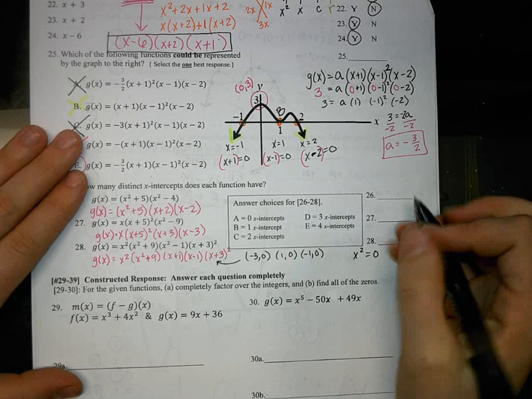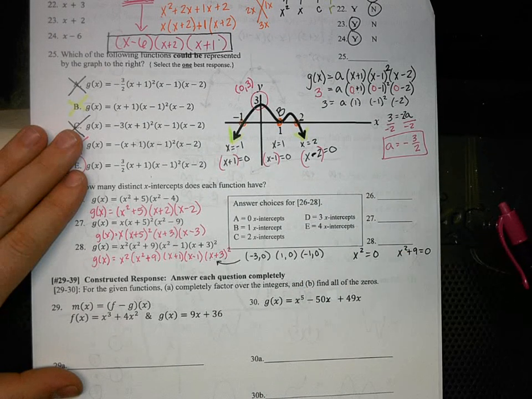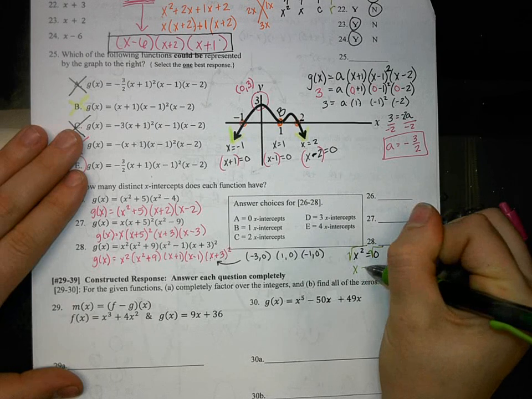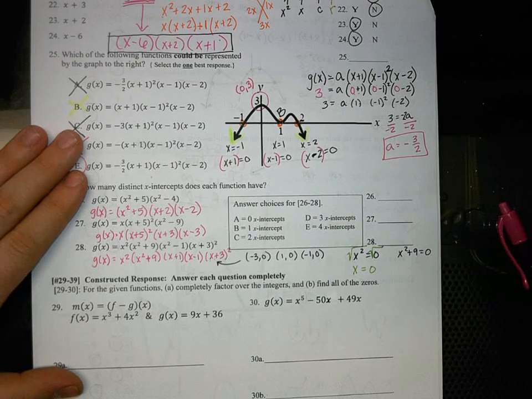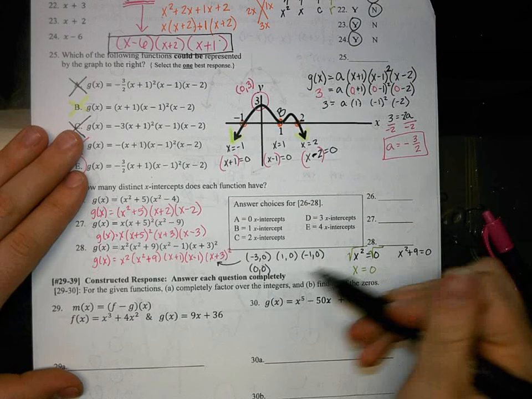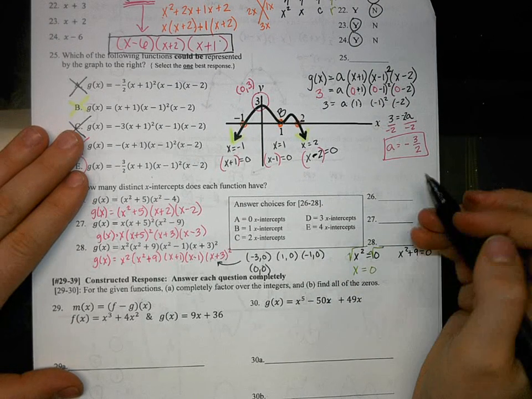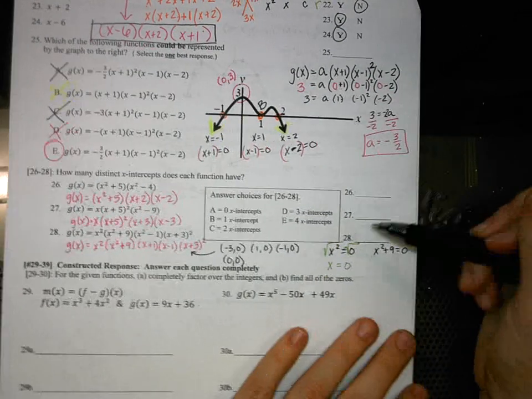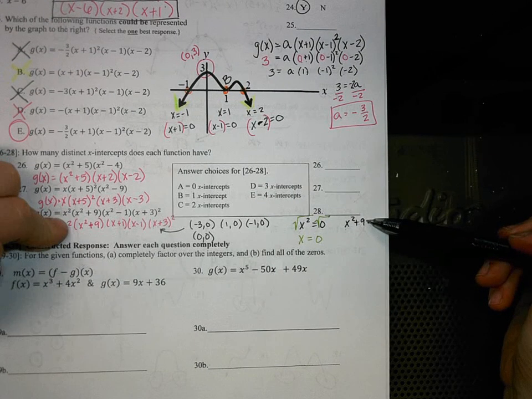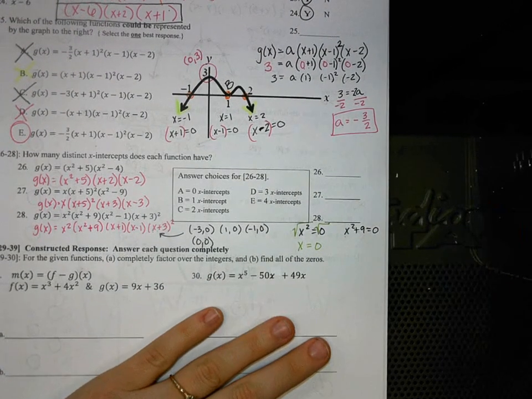So right here, I need to take the square root of each side. And the square root of 0 is 0. So that gives me another x-intercept at 0, 0. I already have 4, so the odds are my answer is going to be E. But let me show you why x squared plus 9 doesn't work, because that'll help us on some other pieces. So we're going to subtract 9 from each side.